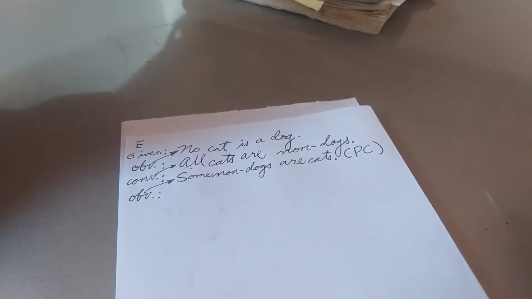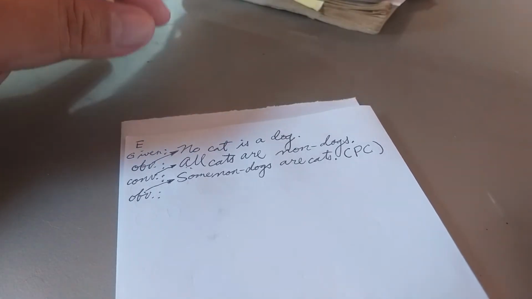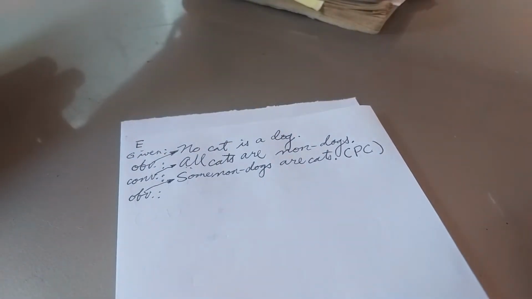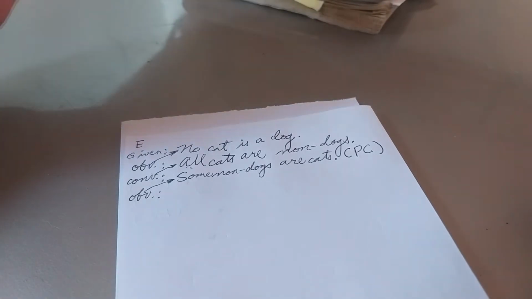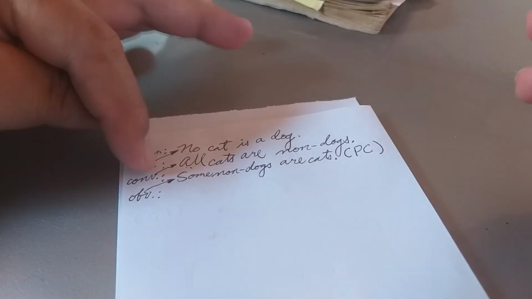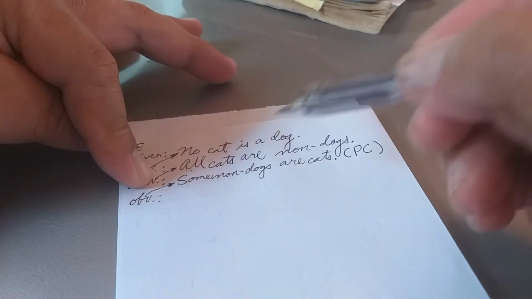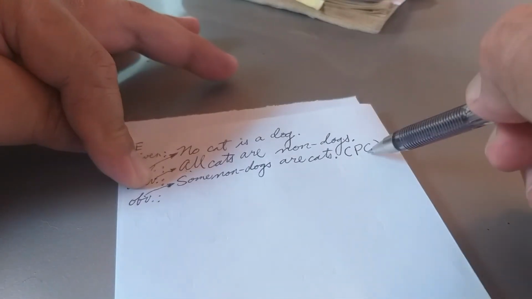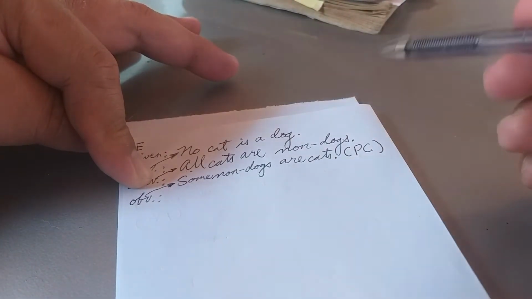It will not be difficult for you to make a conversion, an obversion, and to do contraposition as well as inversion. So inversion will be our next topic, no? And I will upload the last video later. Okay, so let's do now the obversion. So you're going to obvert the partial contraposition.